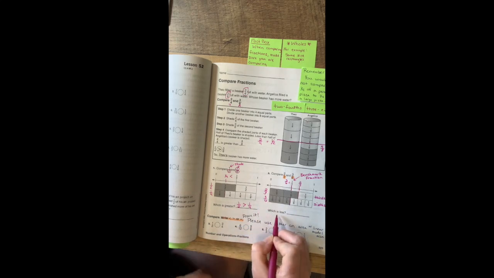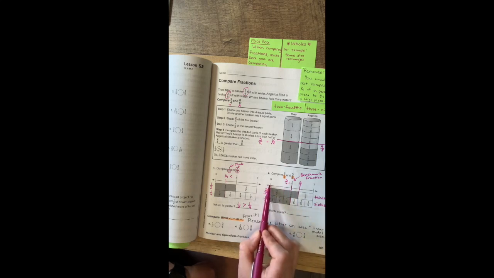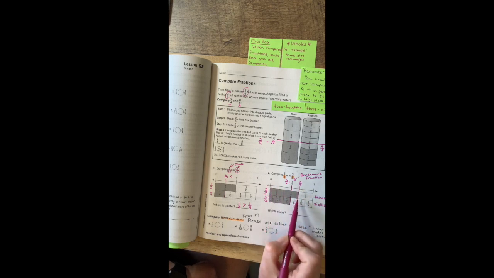So in this case, which is greater? Is 2/3 or 3/6 greater? Well, 2/3 is closer to 1 than 3/6 is, and 3/6 is closer to 0 than 2/3. So that means that 2/3 is greater than 3/6. All right, my friends, while you are doing yours, I want you to use either an area or a linear model to compare these so that you can justify your answer and prove it.